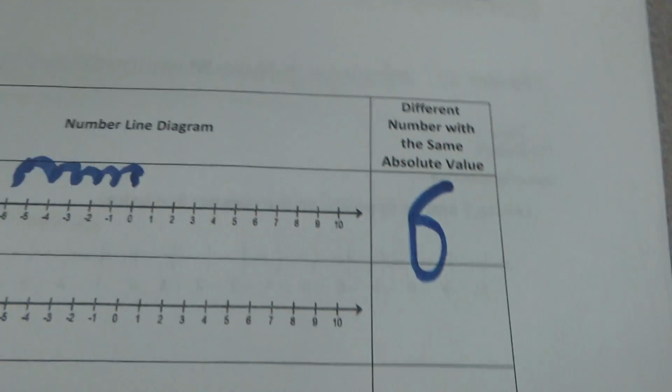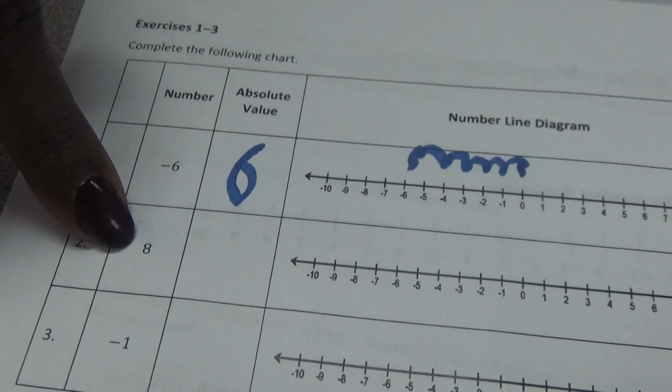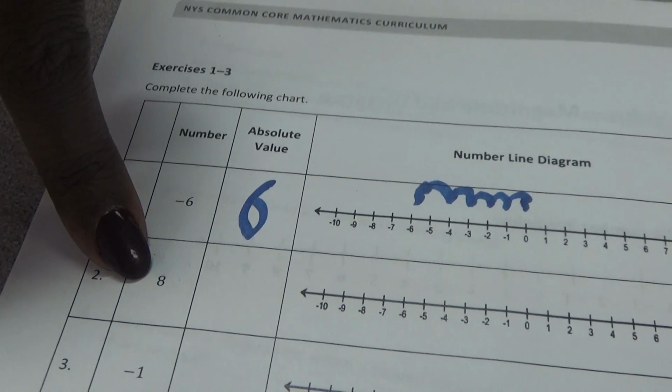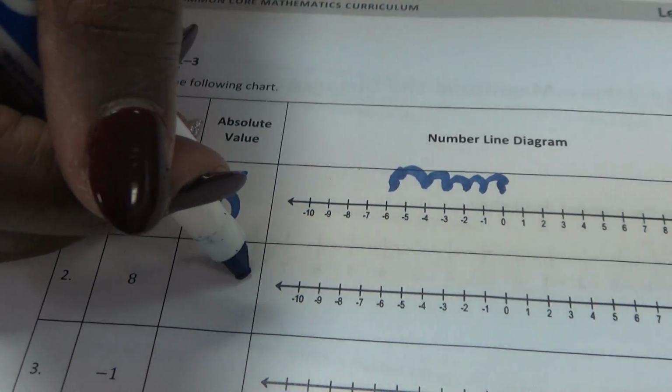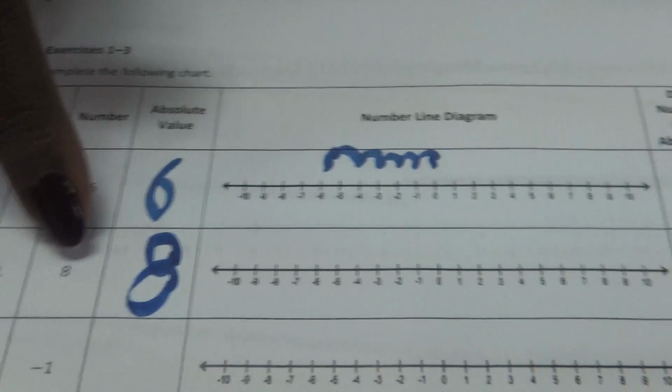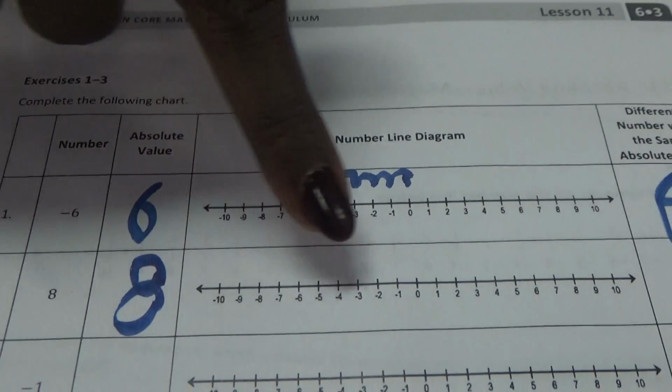Let's look at the next one. The next one I have is the number 8. So the absolute value of 8 would be what? 8, because it only takes me 8 units to reach 8. What's another number?